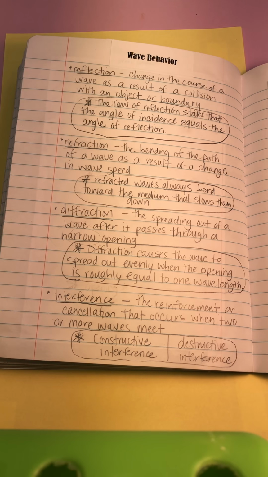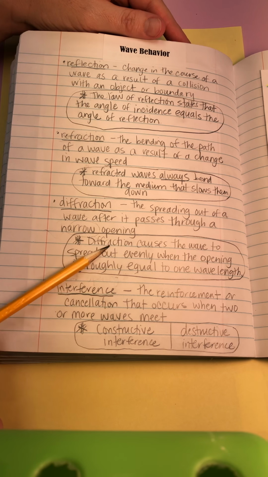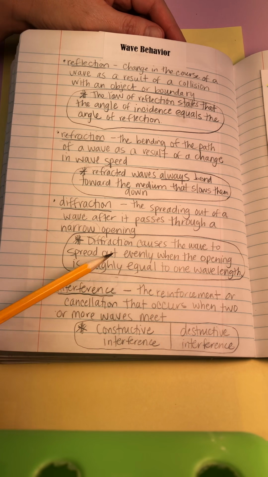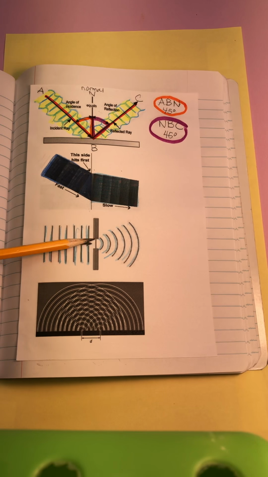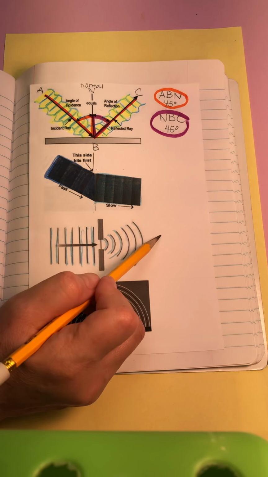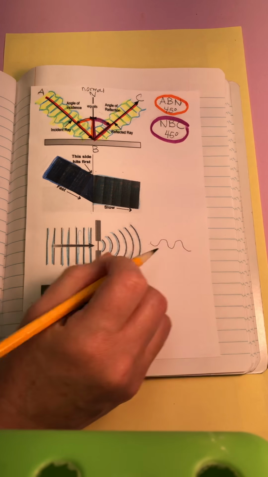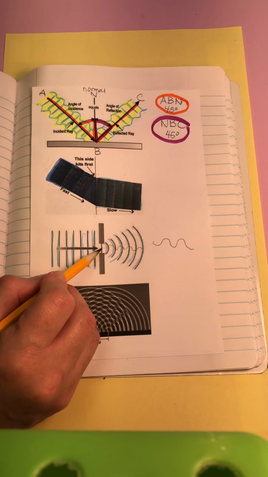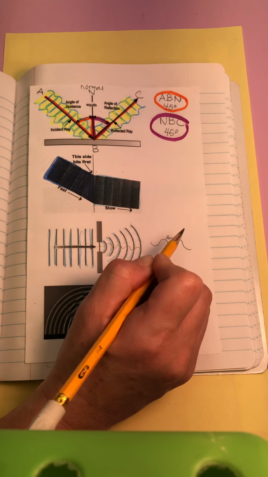The reason narrow is important is that when you have a big opening, you're not going to see the same thing as with a narrow opening. Diffraction causes the wave to spread out evenly when the opening is roughly equal to one wavelength. If the opening is only the distance of one wavelength, like from here to here, picture the ripples like this, and my opening is only the width of one wavelength, right here.